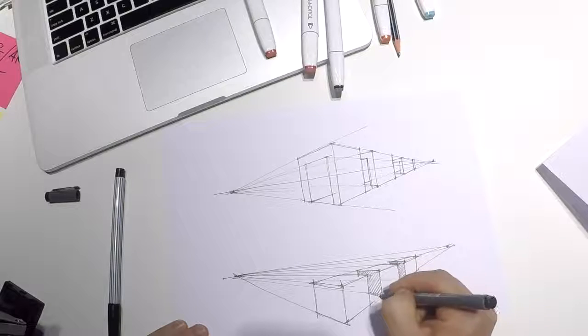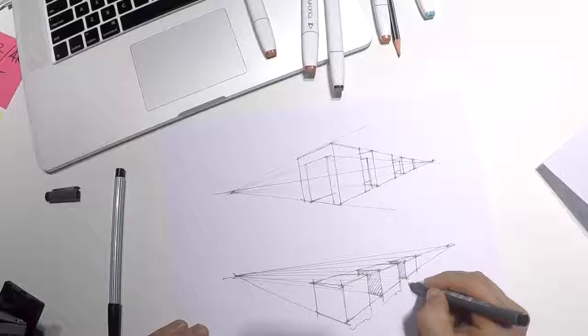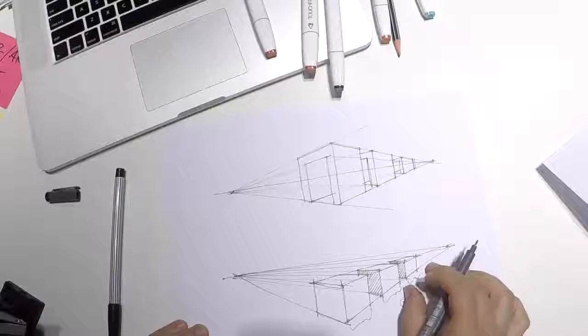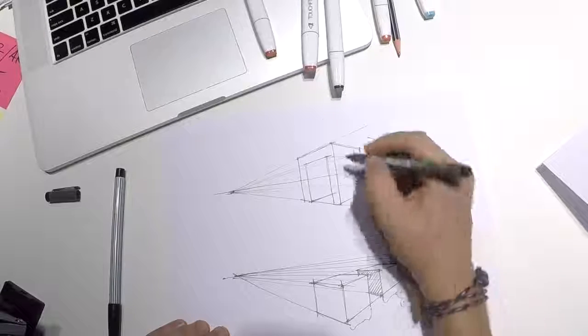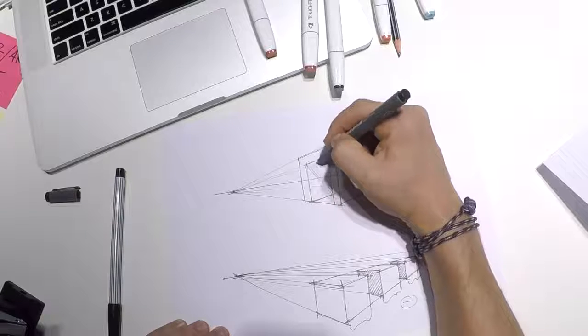Okay, let's make some shadow there. Looks good. Yeah, as I mentioned, here those dimensions will become smaller and smaller.